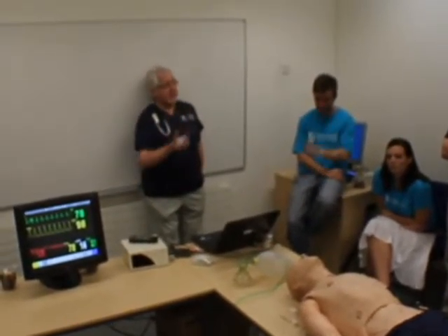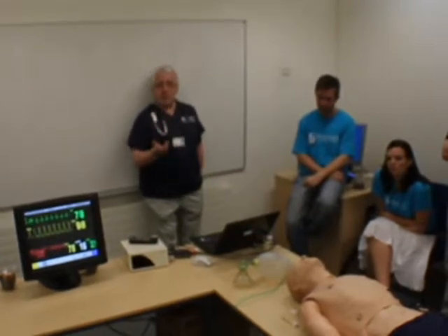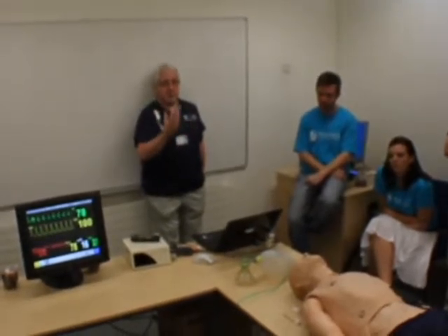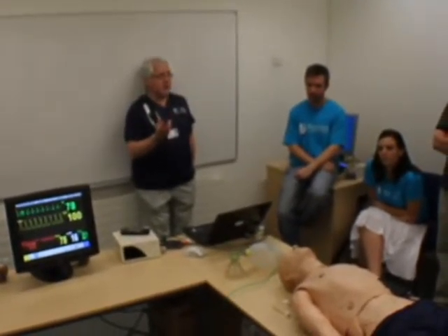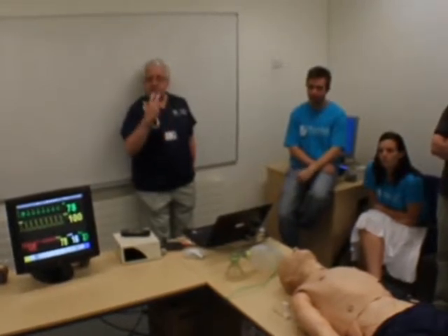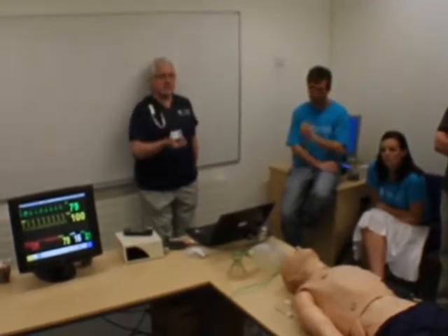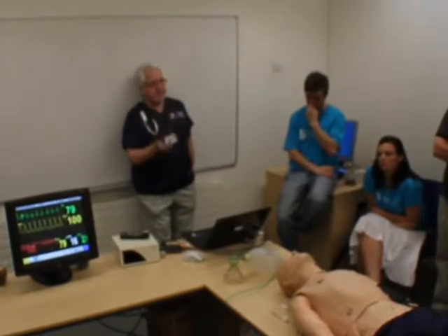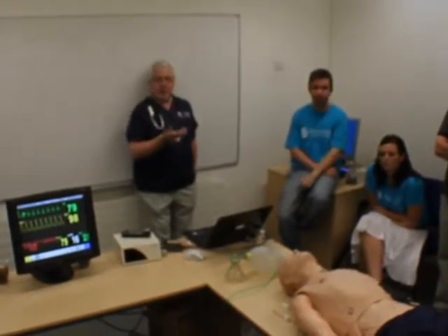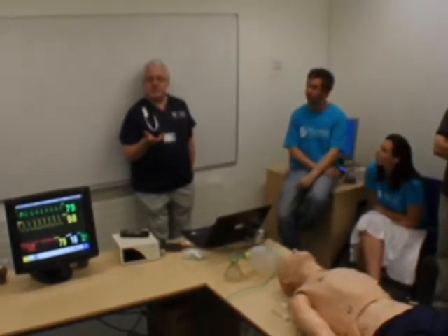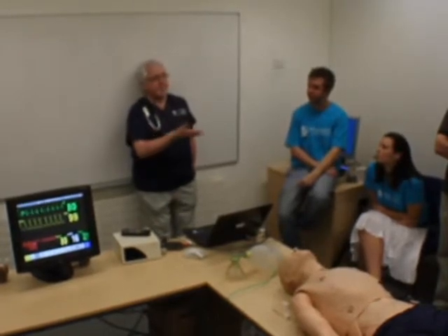And then they've got to work out what's going on. They've then got to decide what treatments they want to initiate. They've got to decide what practical procedures they're going to do, what interventions they're going to make. And depending on what they do, we will either improve his situation or we may kill him.